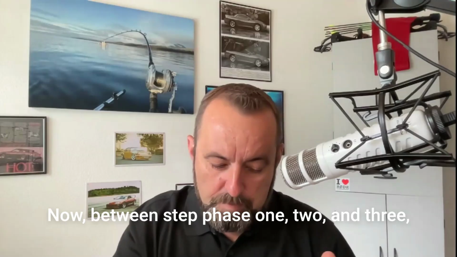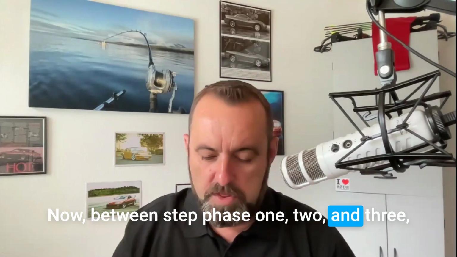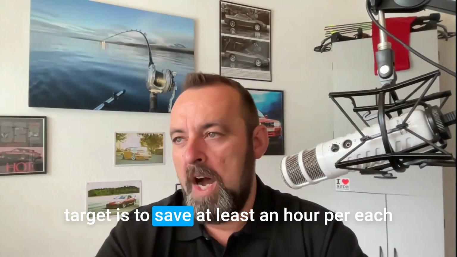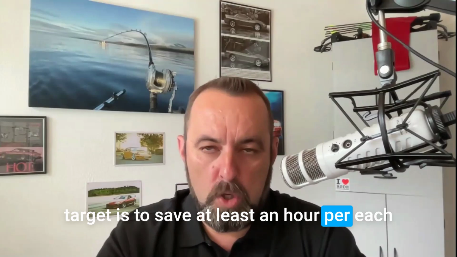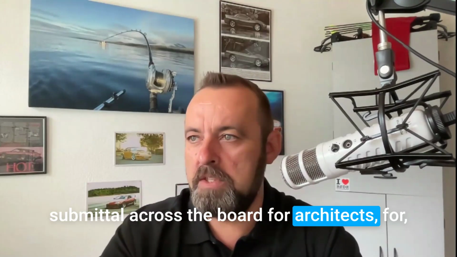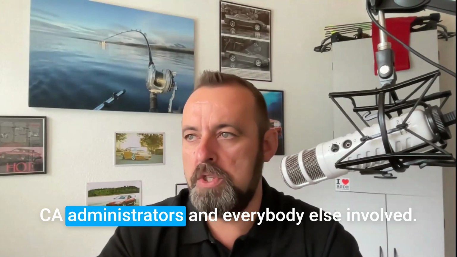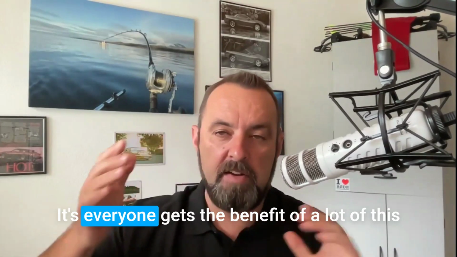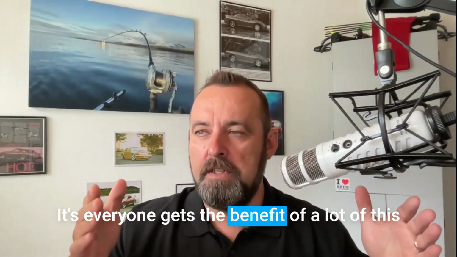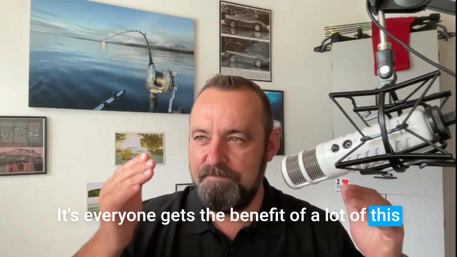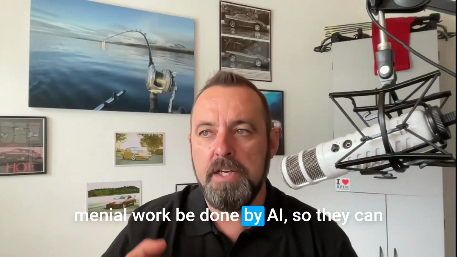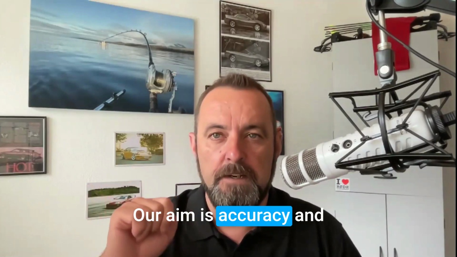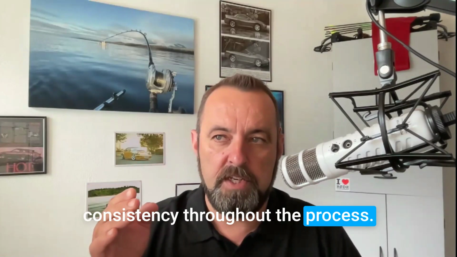Now, between phases one, two, and three, the whole submittal process, our goal and target is to save at least an hour per submittal across the board for architects, for CA administrators, and everybody else involved. It's not like we're taking out a position in the company. Everyone gets the benefit of a lot of this menial work being done by AI so they can apply their judgment and move forward. Our aim is accuracy and consistency throughout the process.